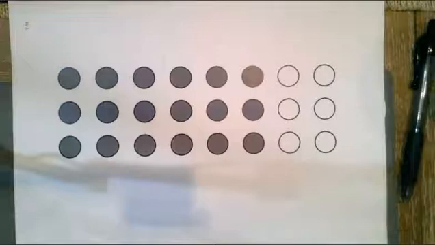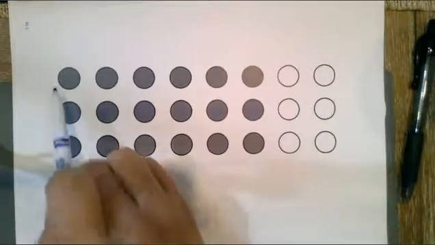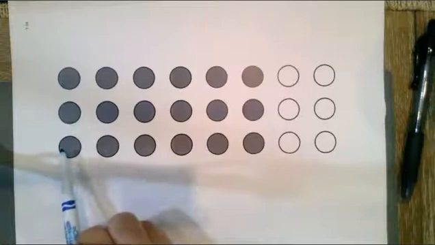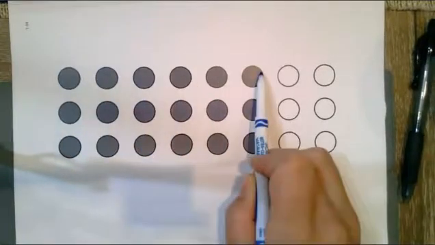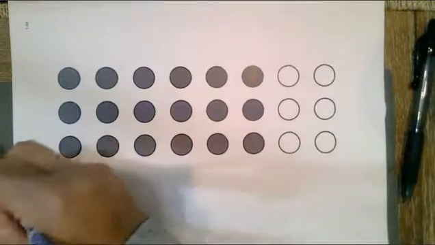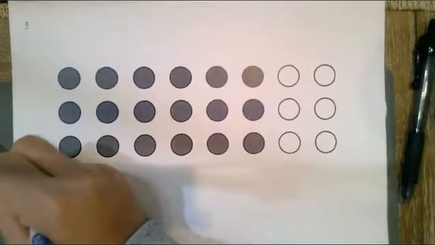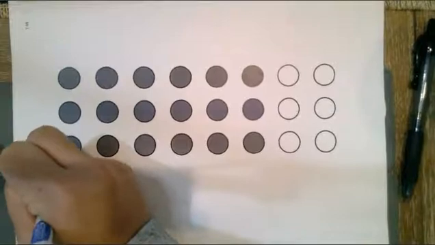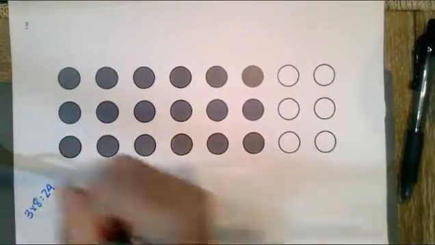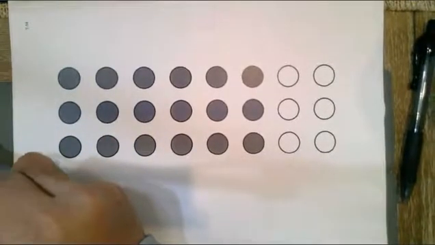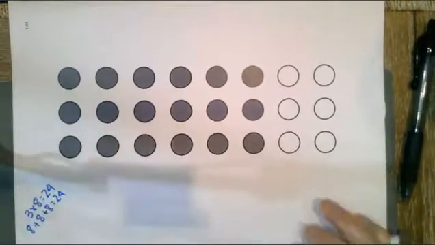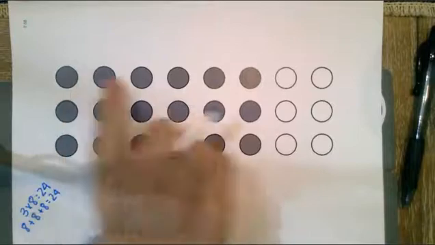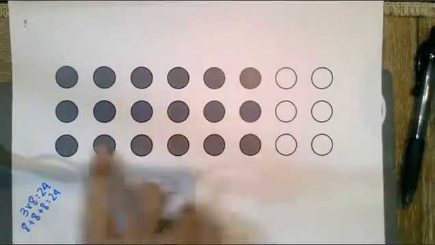One way you can solve this is by just seeing 3 rows, 1, 2, 3, of 8 columns. 1, 2, 3, 4, 5, 6, 7, 8. So 3 times 8 is 24. Or 8 plus 8 plus 8 is equal to 24. And I got my 8s from 8 plus 8 plus 8.